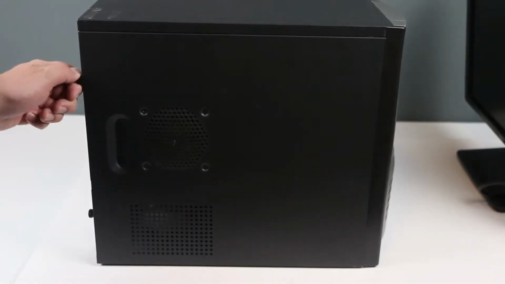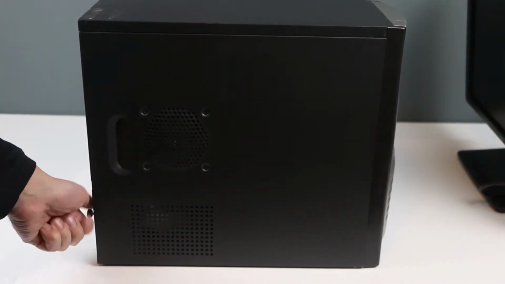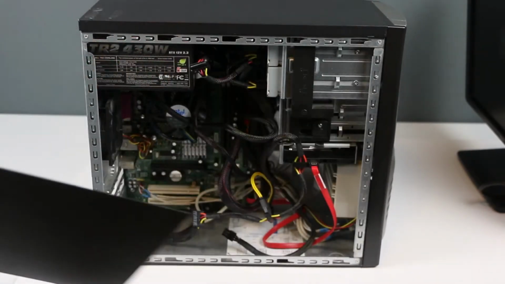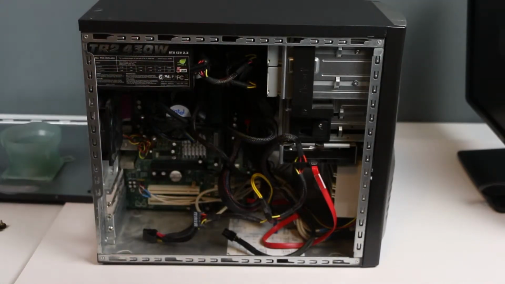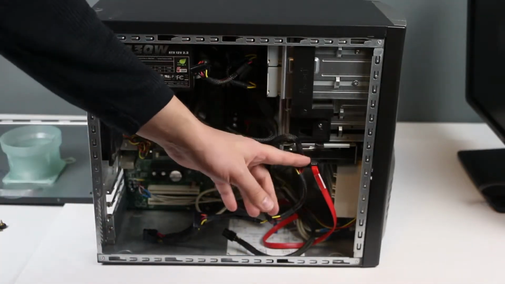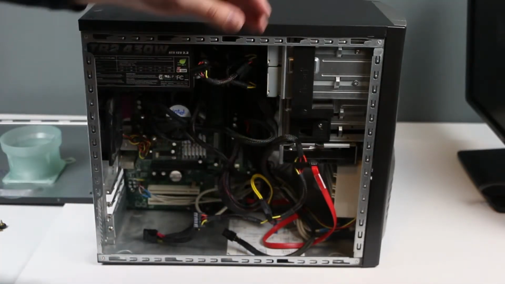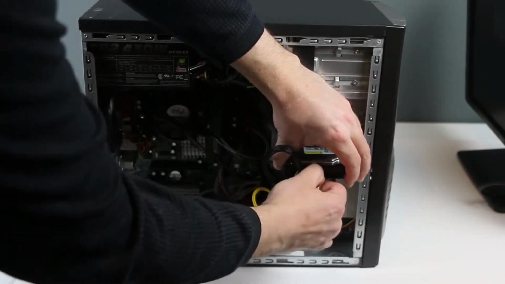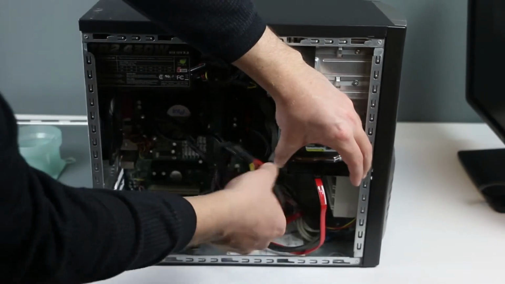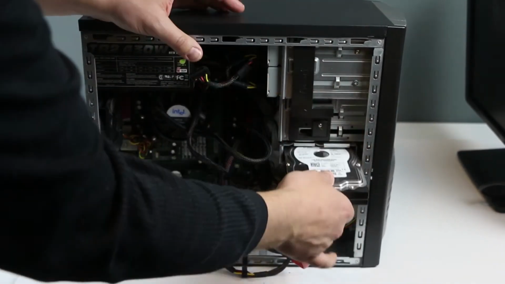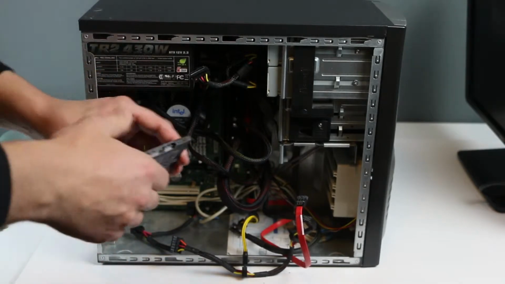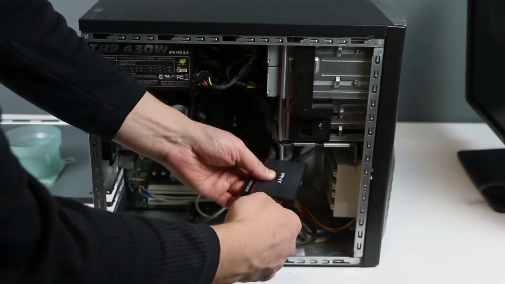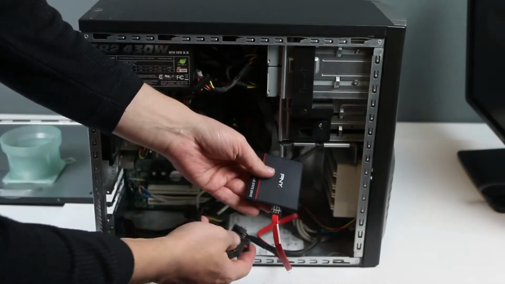First, I need to open the case. This is my regular hard drive. And this is my SSD. I don't have a mounting bracket, so I'm just gonna have to slide it like this. I'm gonna secure it later.